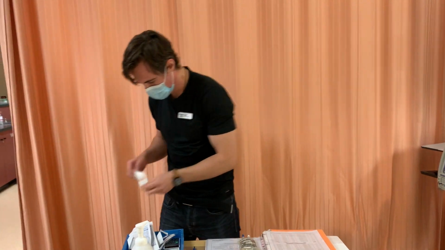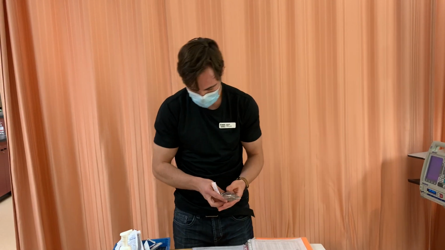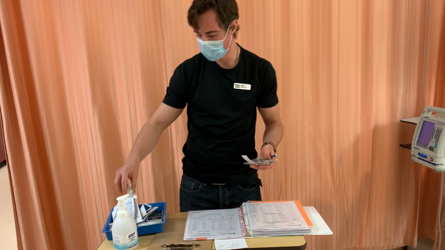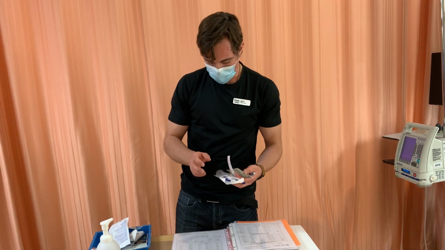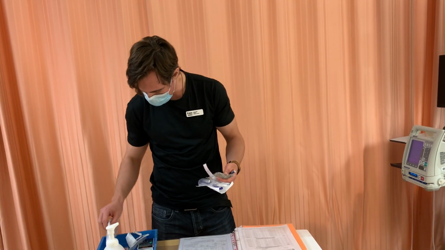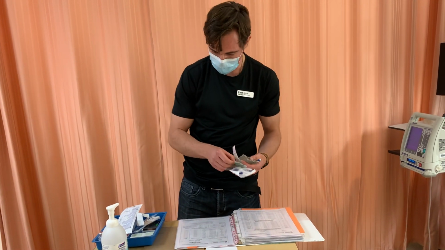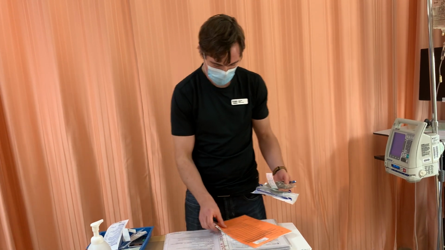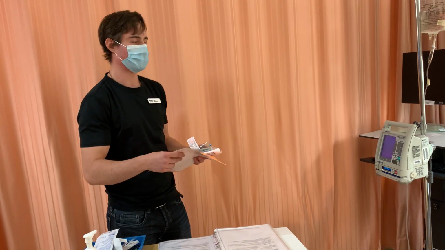So next, I'm going to attach that sticker to my mini bag. Then I'm going to grab all the supplies I need. I'm going to make sure that my medications are away in the appropriate spot. I'm going to grab my secondary set. I've got my medication. I'm going to grab some alcohol swabs and my MAR. Okay, and then I'm going to head over to my patient's room.